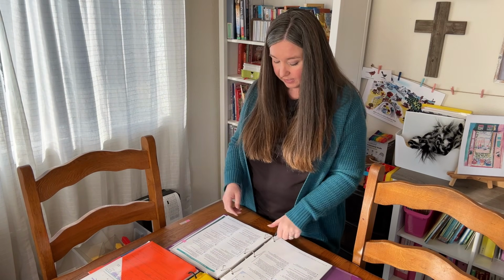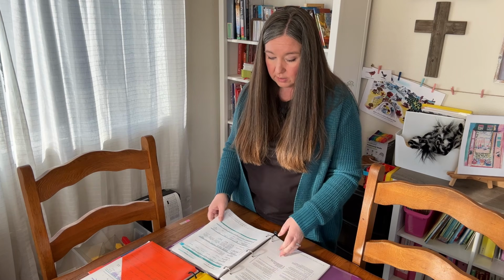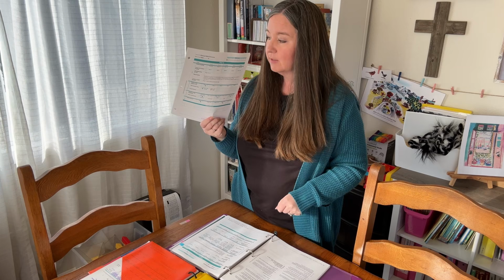Okay, so now that that is done, when I am finished photocopying the first page of each week, then I will go ahead and put these in the binder as well. So that's what I'm going to work on next.